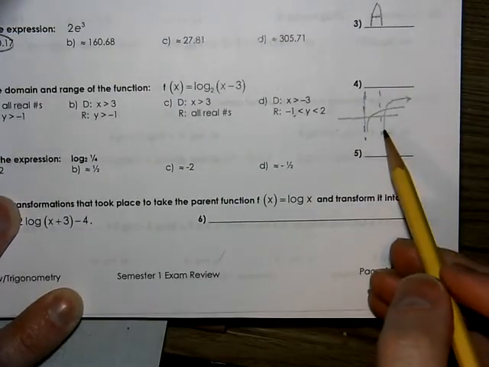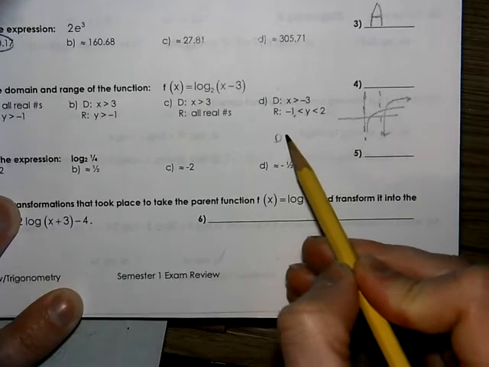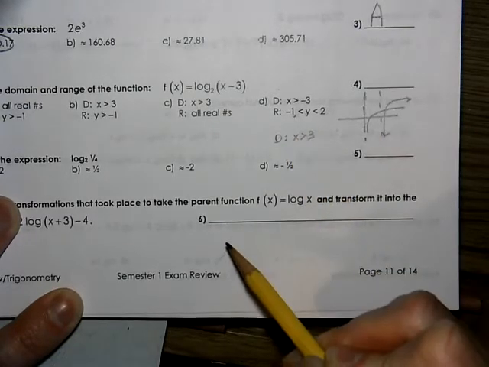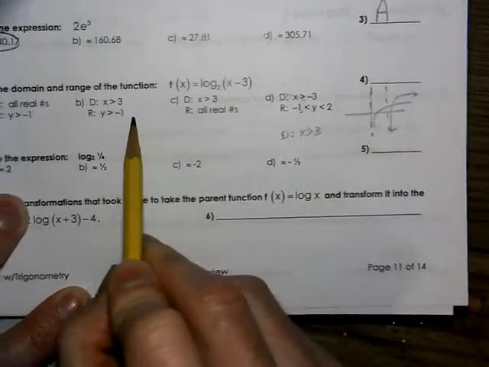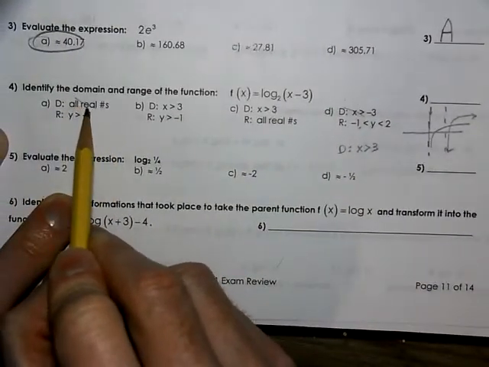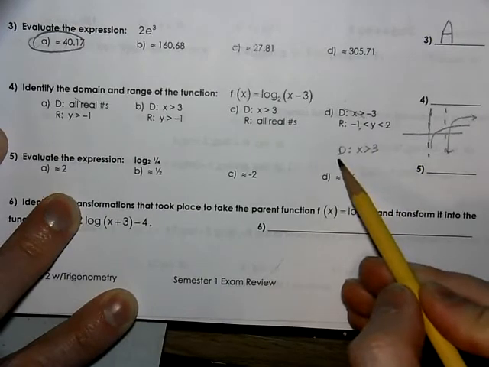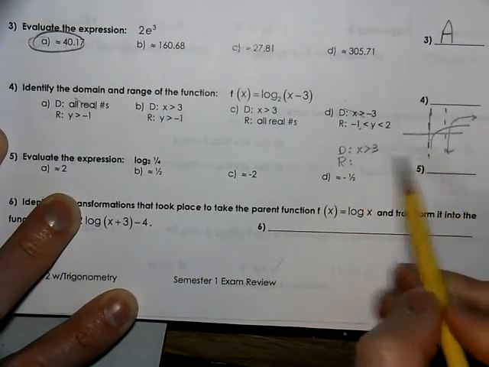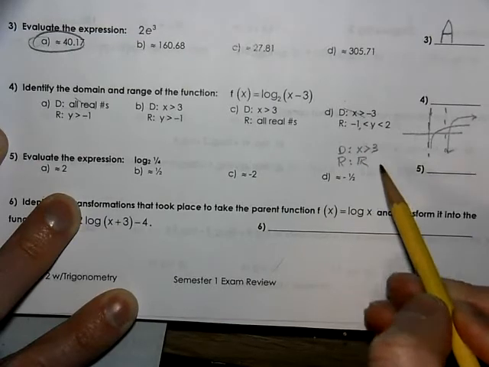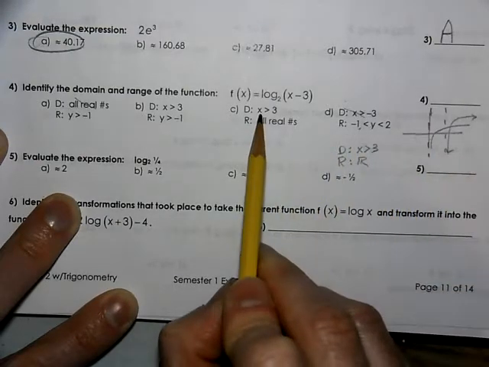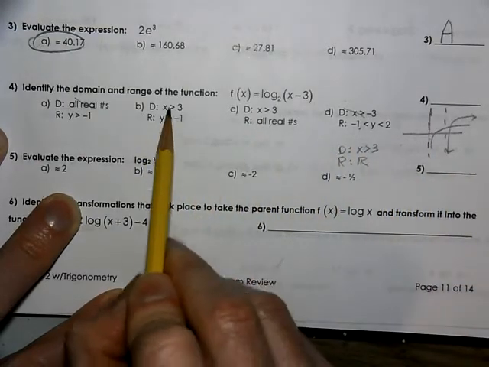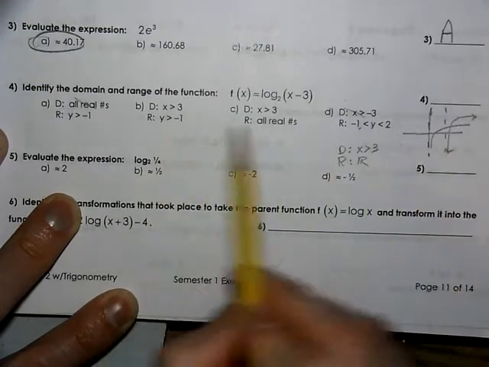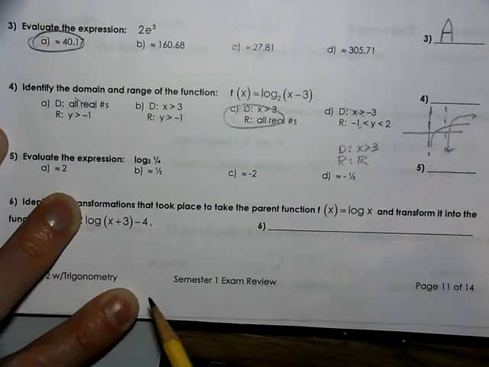So your domain is going to be x values greater than 3. So that's going to rule this one out, and it's going to rule that one out. And your range, you're going to go up forever and down forever, so it's all real numbers. So here's greater than 3, all real numbers. Greater than -1, well, I'm much more than -1. So answer again is C.